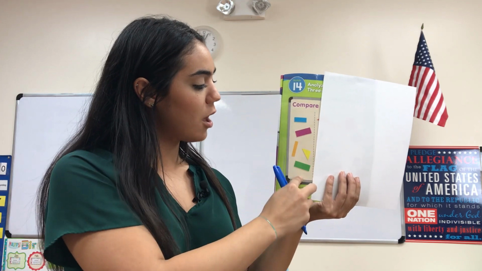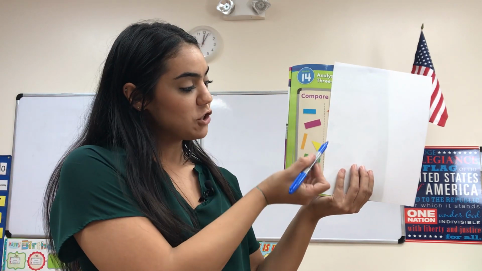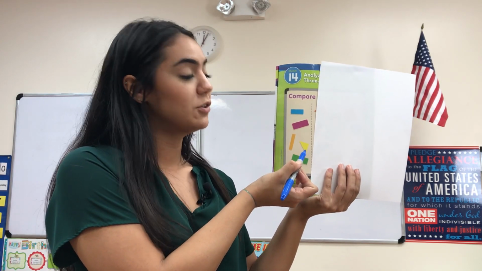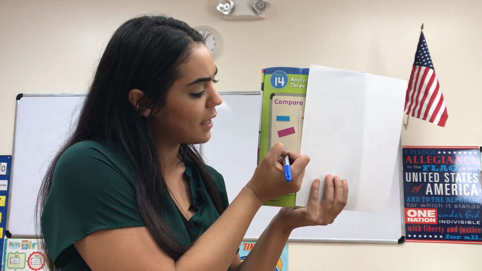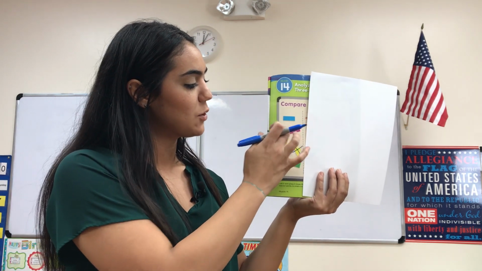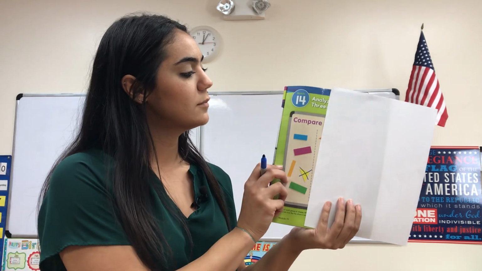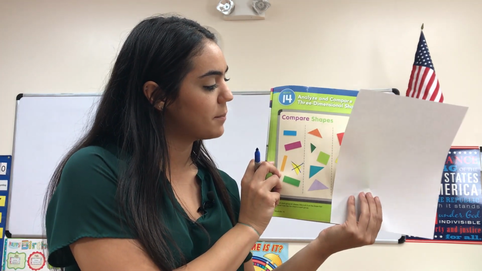So if you look at the column one more time, which one doesn't belong? If you chose the yellow triangle, you are correct. So go ahead and put a nice X on that yellow triangle. And you'll see that the rest of the rectangles belong in the same family together. Now let's move over to the next column.